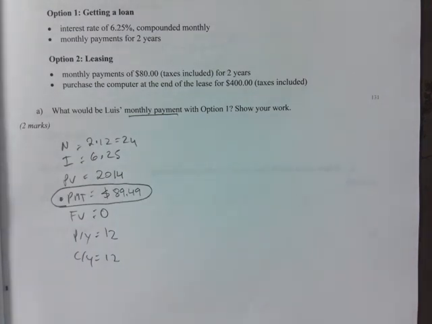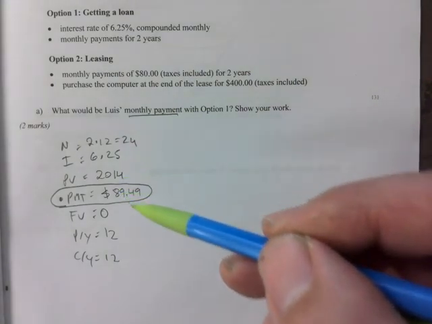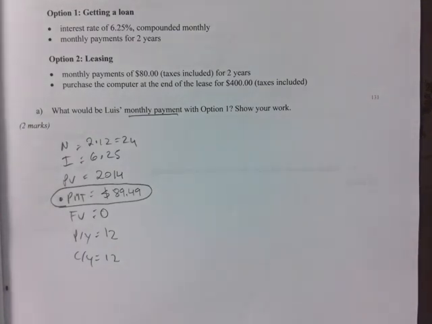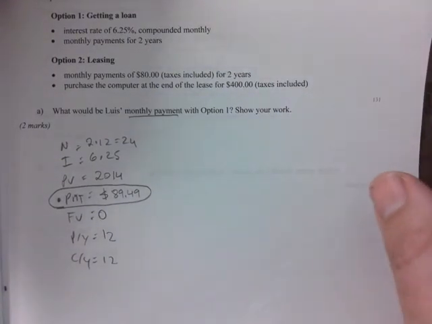Which again, I find very odd that they make you do basically the same thing you did on the previous question. But they didn't ask you maybe for an interest rate needed for this to happen or something like that. But remember, just read carefully and you'll be okay. 2 marks for this. Let's keep going.